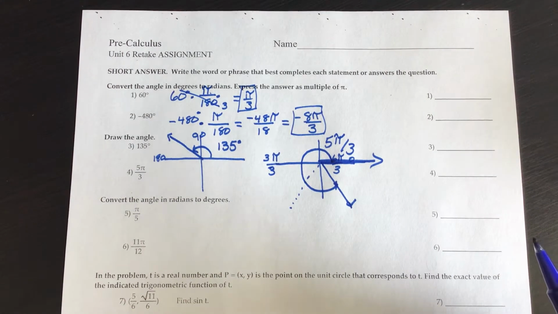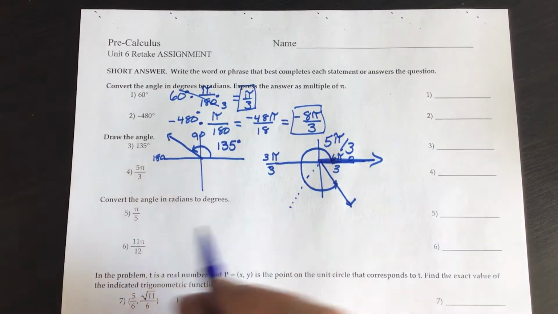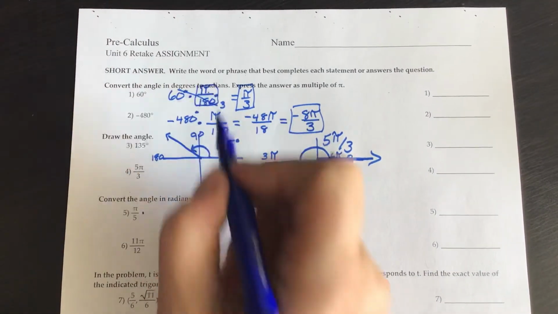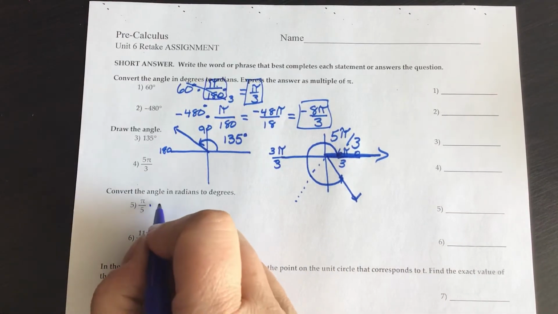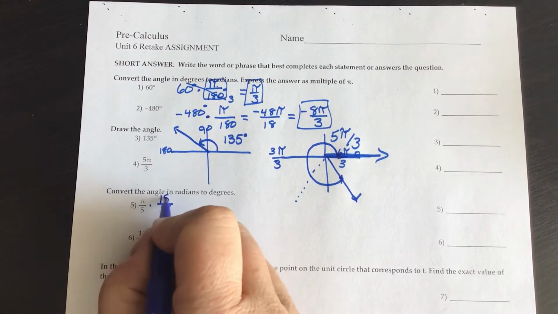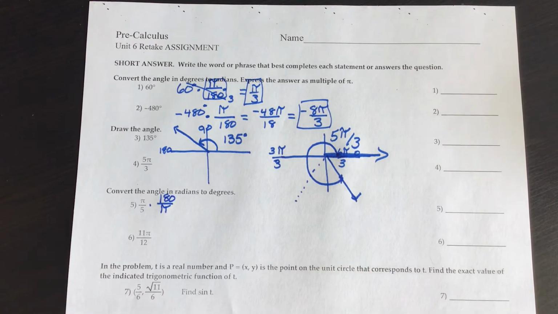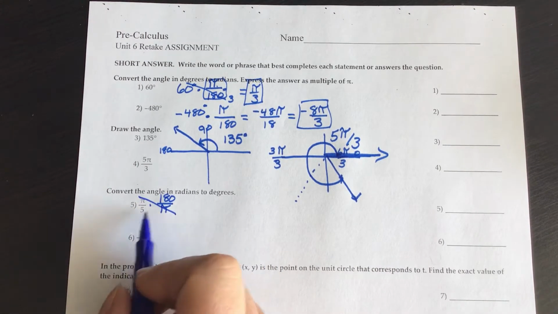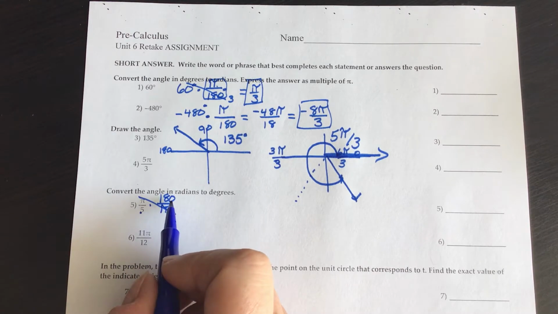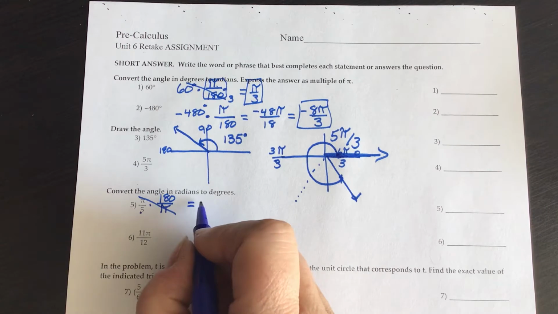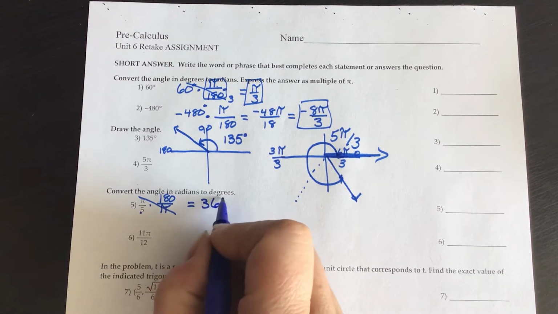Number 5 asks us to convert radians to degrees. So I'm going to use that same ratio that I did up here with pi over 180, except this time pi is going to go in the denominator so they can cancel, and 180 will go in the top. And if I multiply, or actually divide 5 into 180, that is 5 times 3 is 15, so that's 36 degrees.